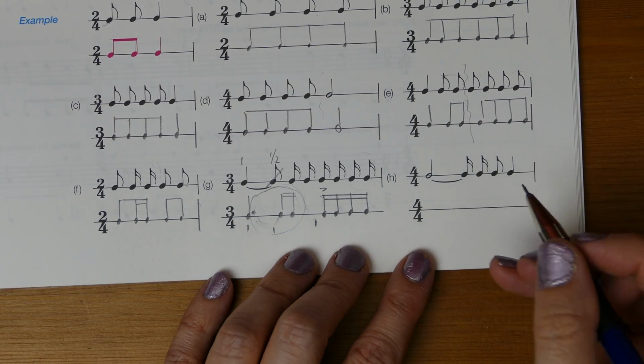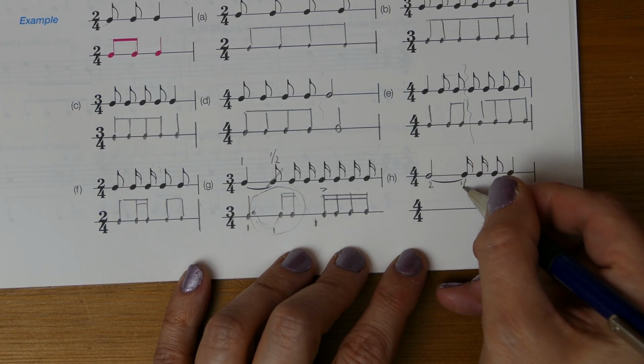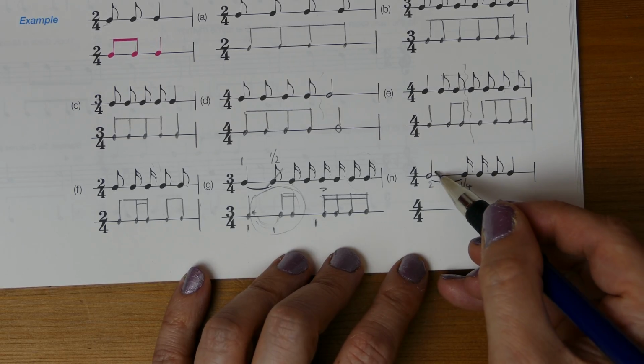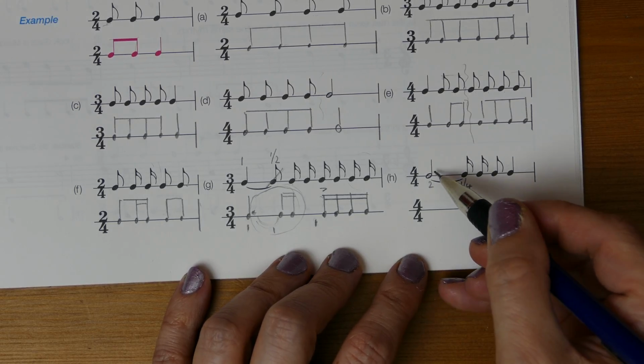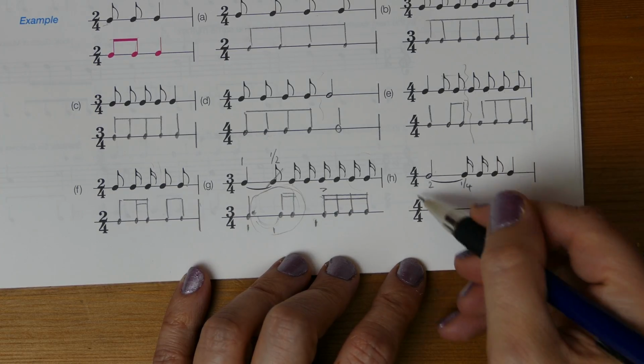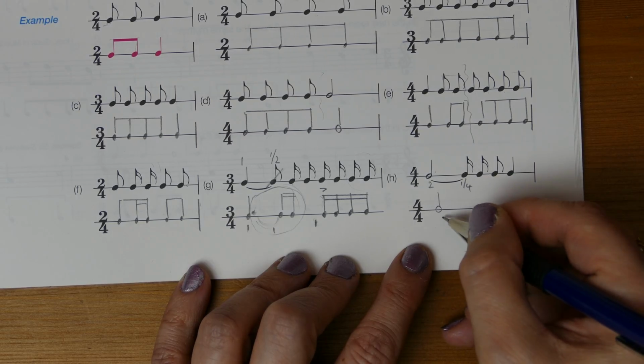Now in this last exercise, we've got a 2 tied to a quarter, and we can't change that because if we added a dot that would become 3 beats, and we've changed the music and suddenly we've got too many notes or too many beats, and so there's no alternative but to keep that tie.